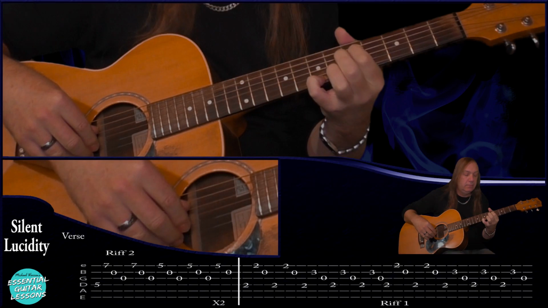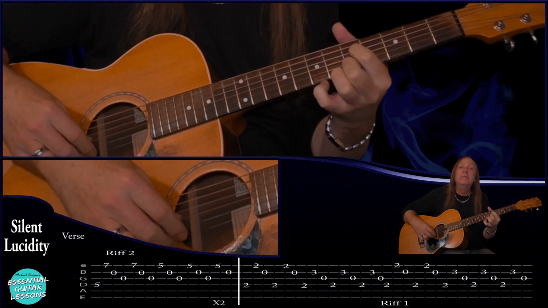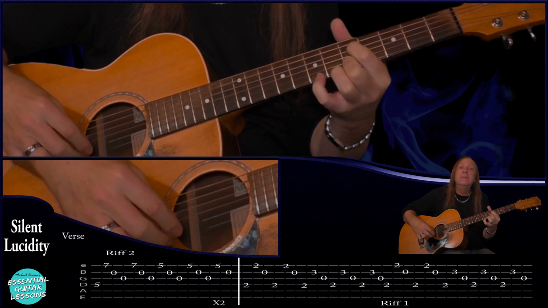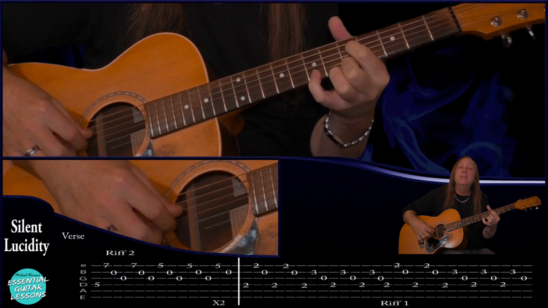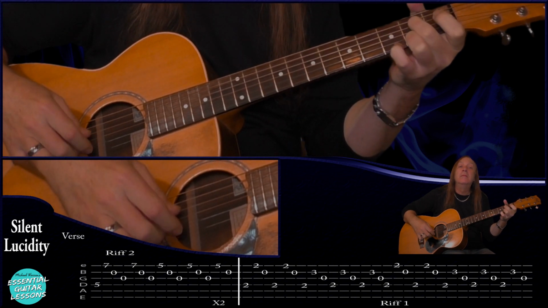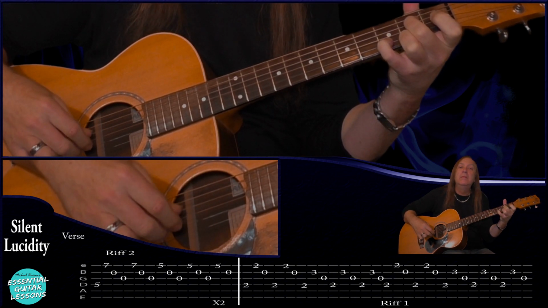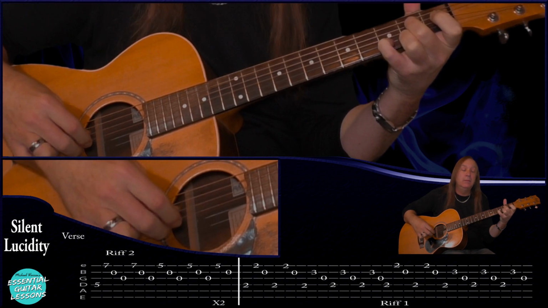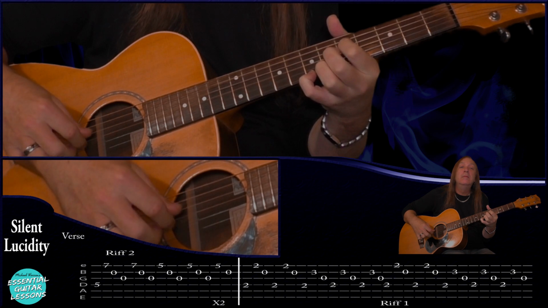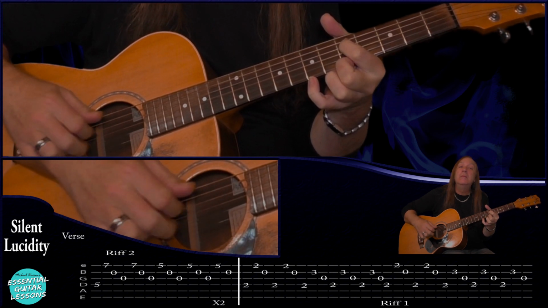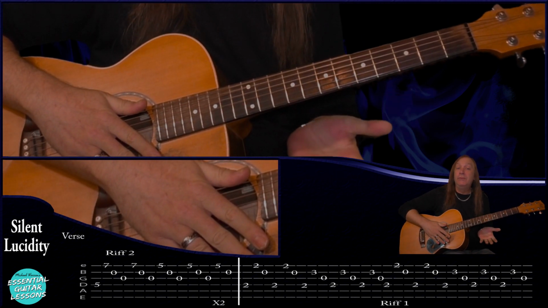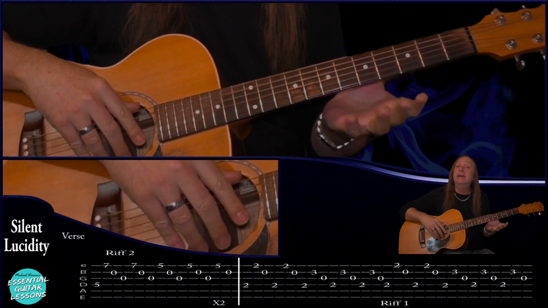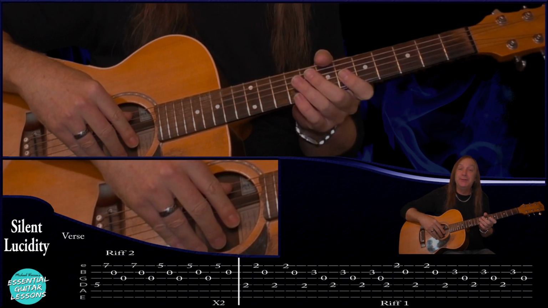And then from there we're going into the pre-chorus. So let me play that verse a couple of times for you through. And we repeat riff 2 there, and then back to riff 1, and then we get into our pre-chorus. So let's have a look at that there.